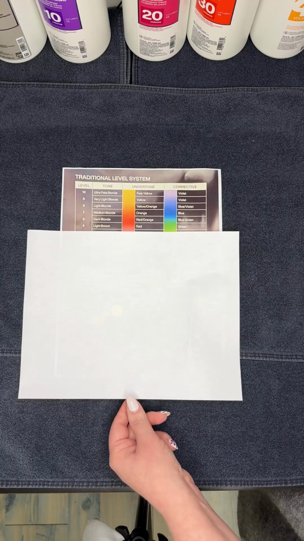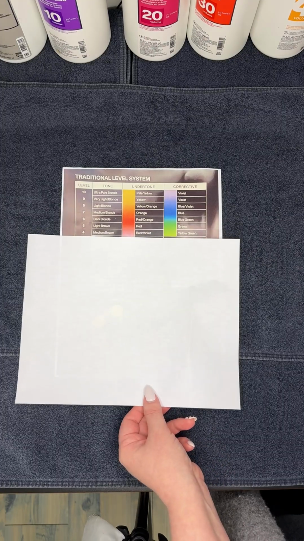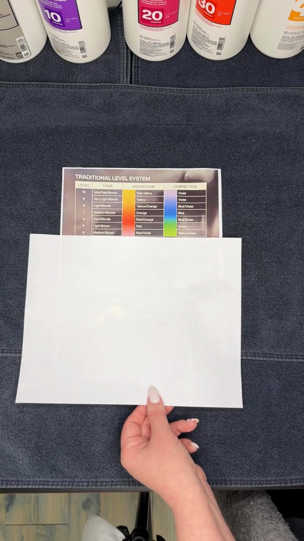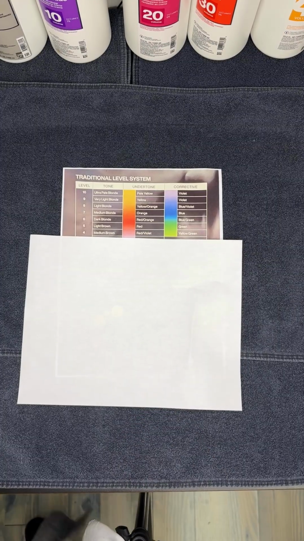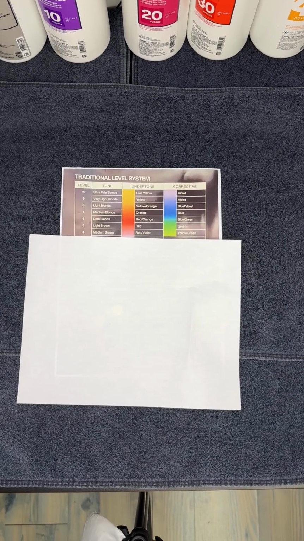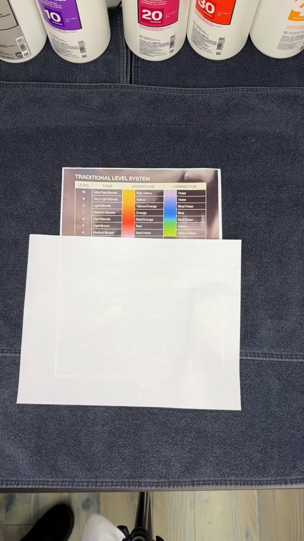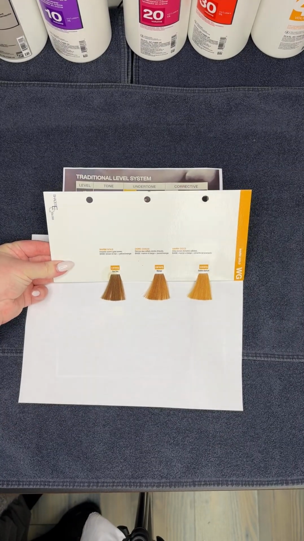So let's say that we add the red, and it just looks like a flat neutral brown, but it's not quite as dark as we need it. Then our next formula is going to be at a level 4, and we're going to add some more warmth back into it so that it doesn't go green. So we can choose colors that have warmth built into them, like in Shades EQ, that would be the WG family. The WG family. So you can use a 4WG if you need to warm up your formula.